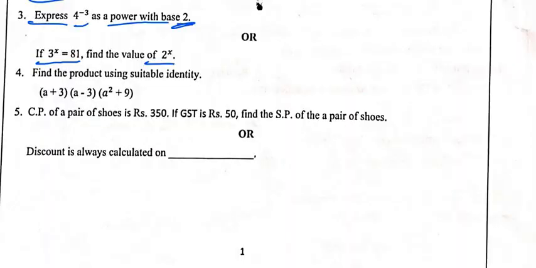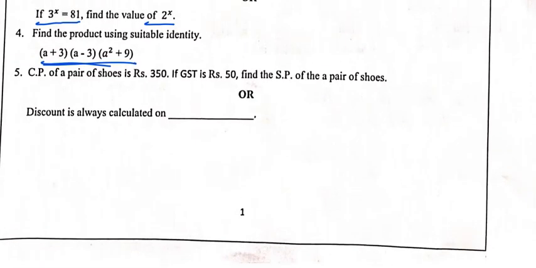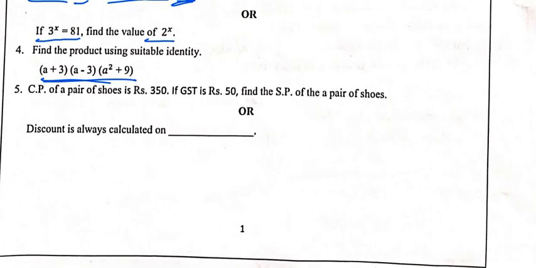Now let's go to question number 4. This is a very important question and it depends on an identity. Most of the students get confused and are not able to solve it. So now see how to solve it.